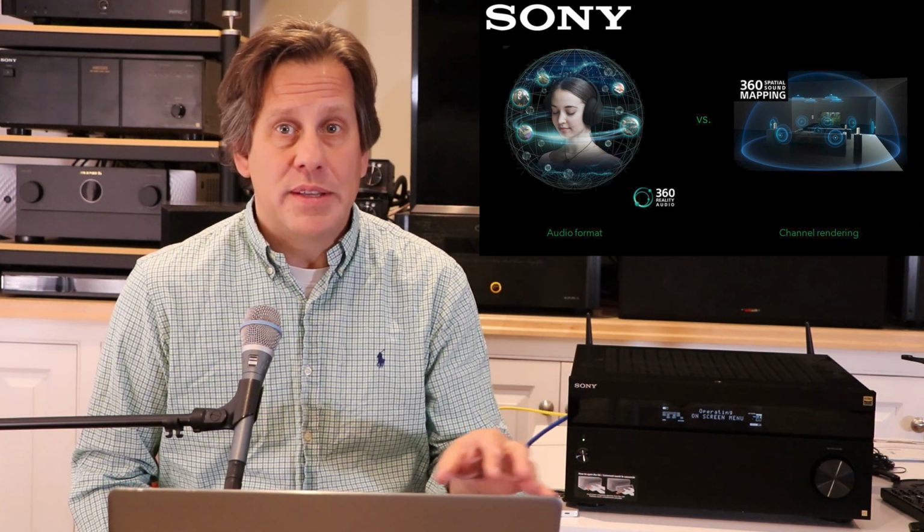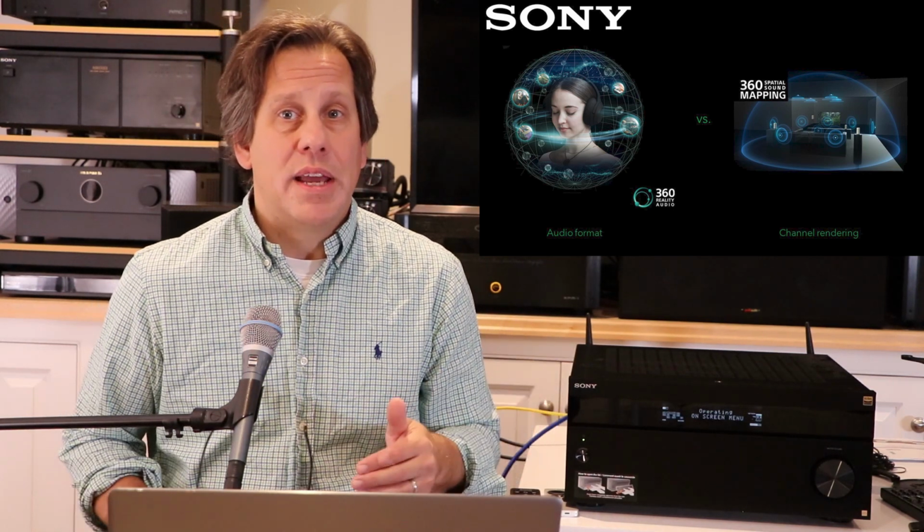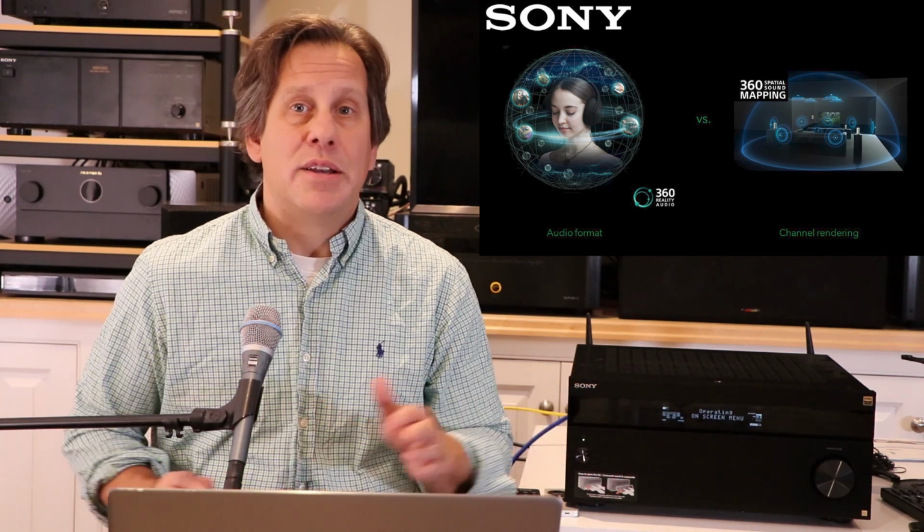And if you don't have your speakers in the ideal position, they will virtually align those. And if you don't even have something like rear surrounds or height speakers, it will simulate them. And it will make the sound stage even wider. So two different things. 360 Reality Audio is a format that gets decoded, and the 360 Spatial Sound Mapping takes that decoding, whether it's from 360 Reality Audio or from something else, and determines how to assign it to the speakers that you have in your room.